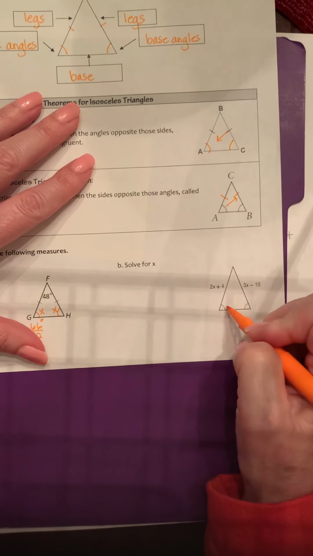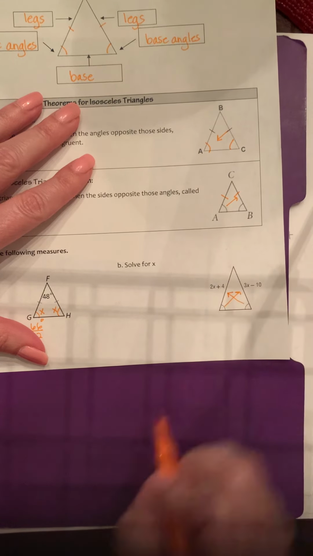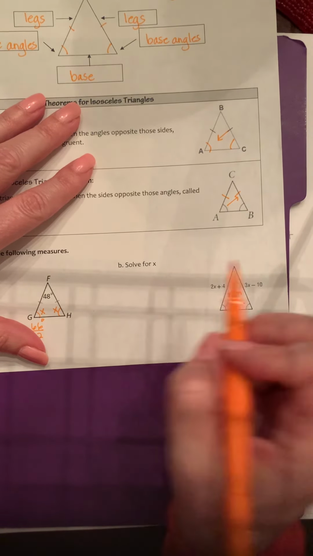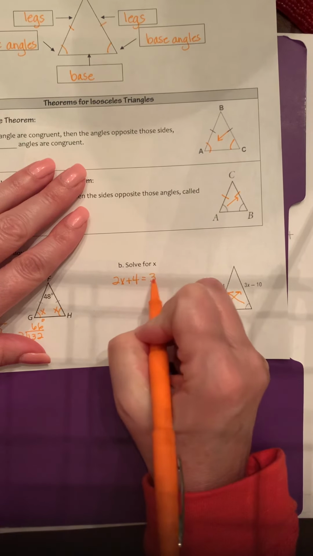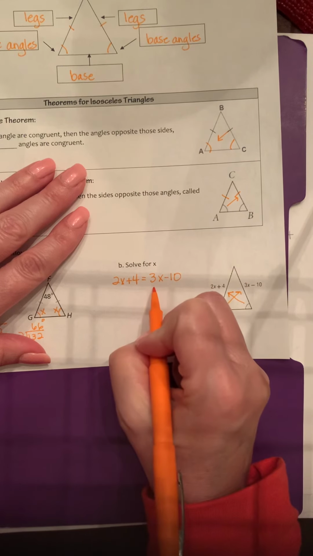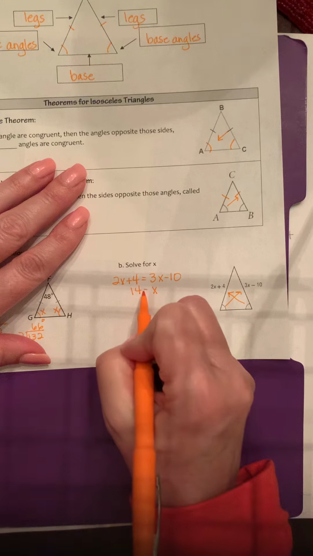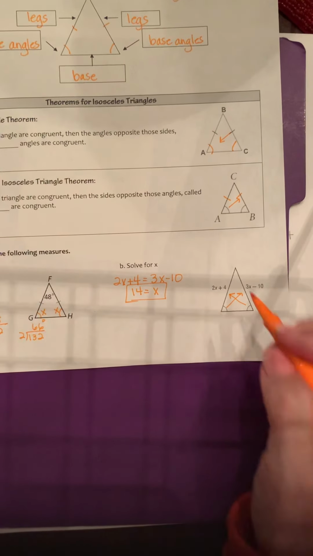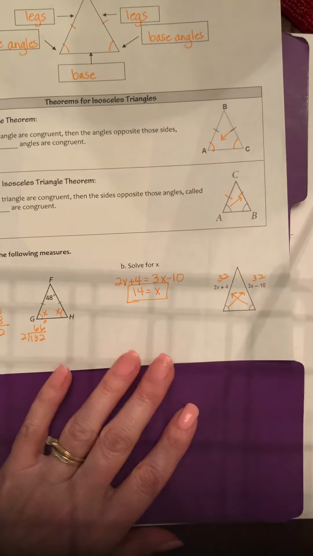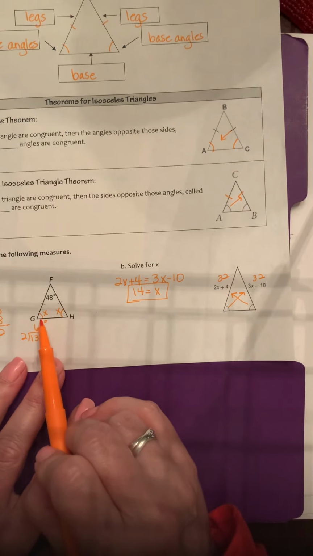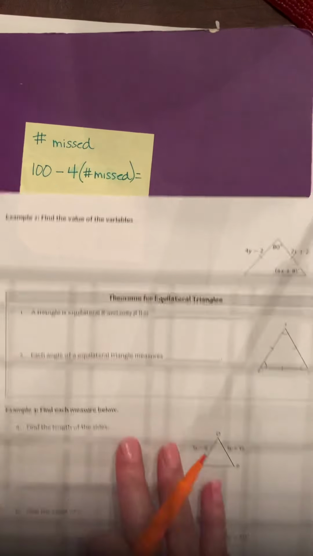So here, if these two angles are congruent, we know they're congruent because they both have one arc in it. The opposite sides, or the legs, are going to be congruent. So we can say 2x plus 4 is equal to 3x minus 10. Subtract 2x from both sides, add 10 to both sides, and x will equal 14. If you plug a 14 in here, this is going to be 32, and this is going to be 32. So double check. Just like here, you should have said 66 plus 66 plus 48. On to the back side.